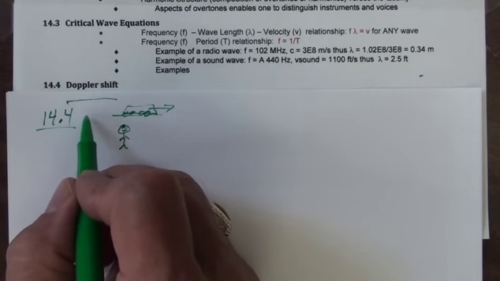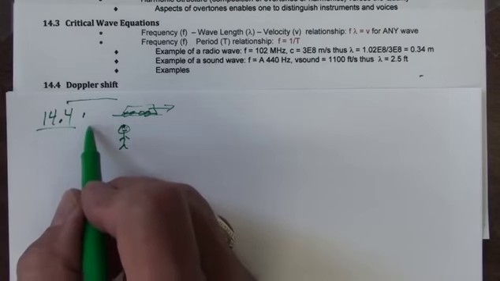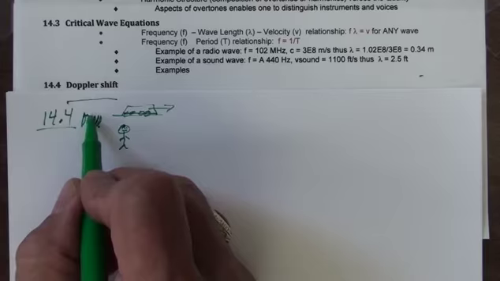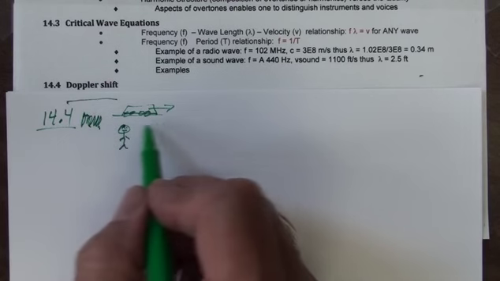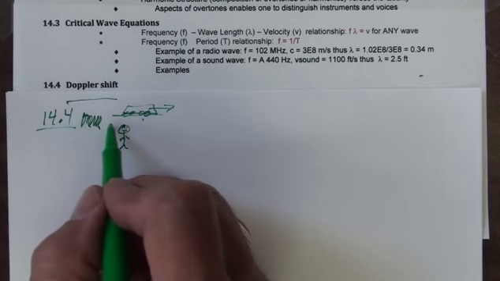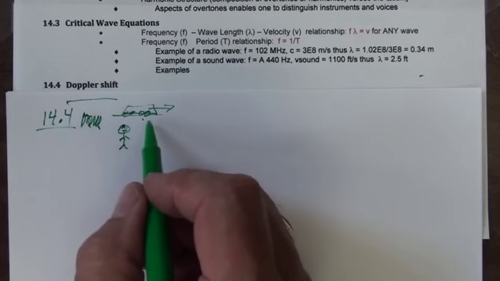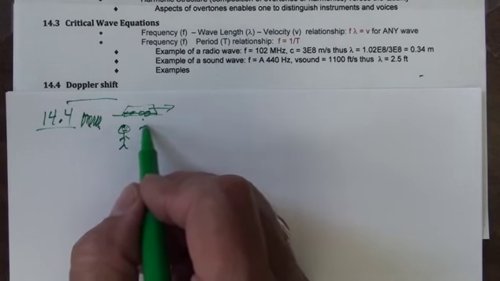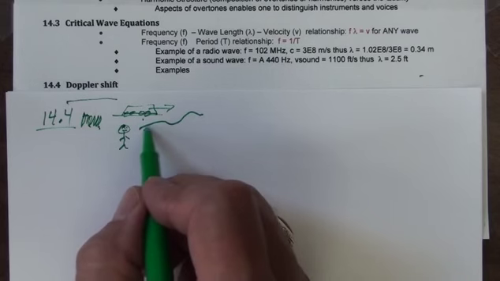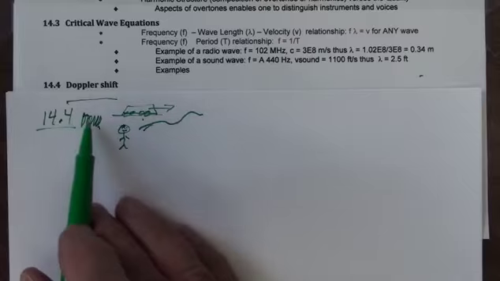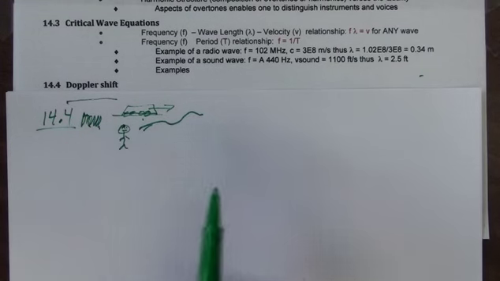That is because as the wave comes toward our ear, it is squeezed together, therefore giving us a higher frequency, because the train is moving toward us, so it's pushing each wave on top of the other one in front of it. As it's going out here, it's stretched out more, so it's a lower frequency. So what we always hear as something approaches us, then goes away, is a higher frequency than a lower one.